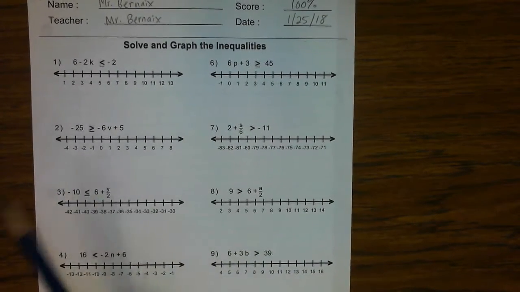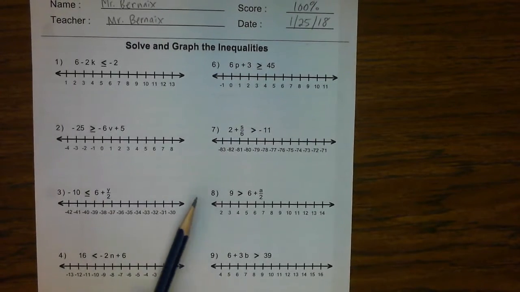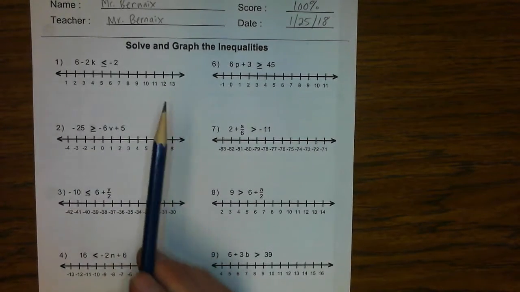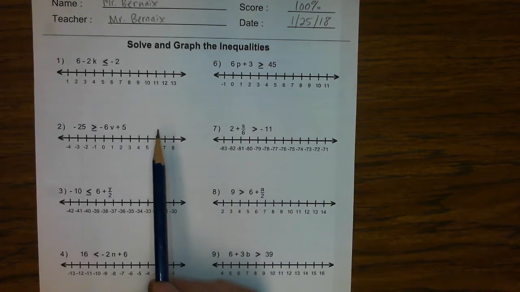Okay, it's Mr. Bray. I'm going to walk you through some of these two-step inequalities. So it asks you to solve and graph the inequalities. So that's what we're going to do.